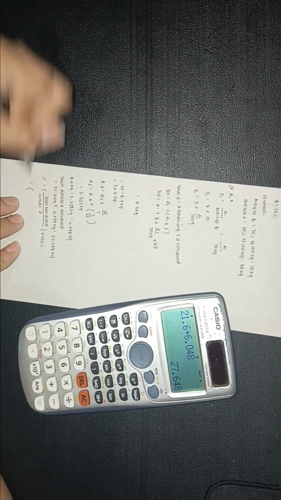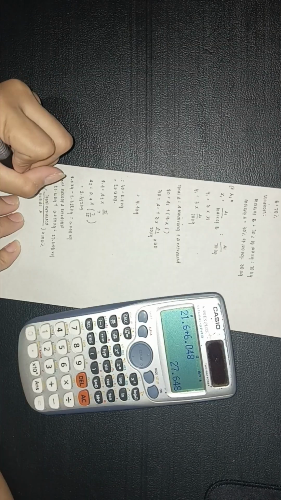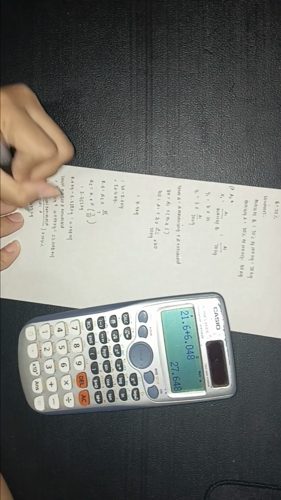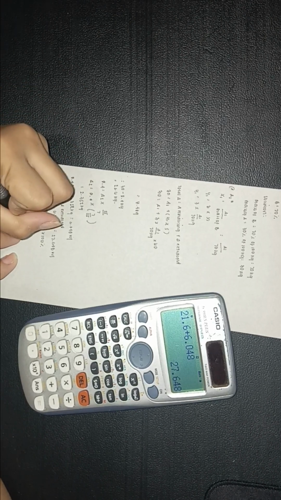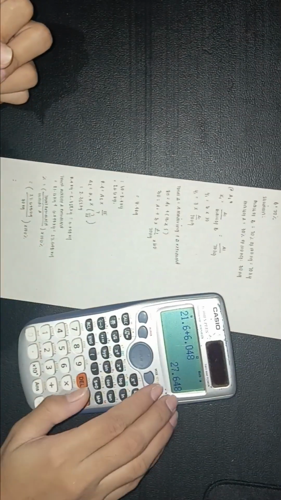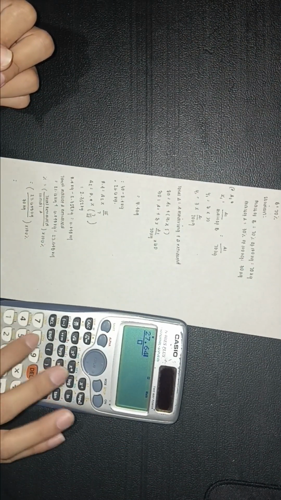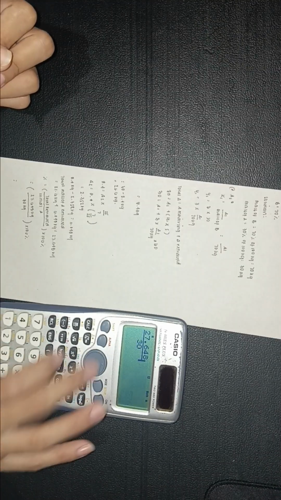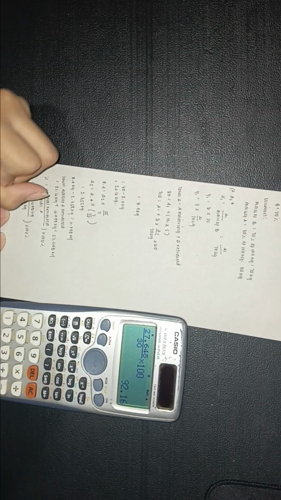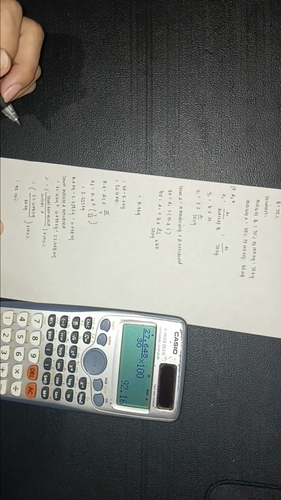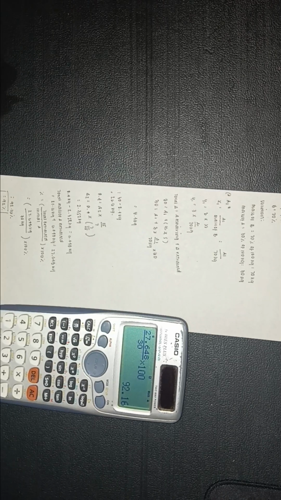Substituting, our total extracted is 27.648 kilograms and our initial A is 30 kilograms. Multiplying by 100%, we get 92.16%. So the overall percent recovery is nearly 92%. And that's it. We have solved both problems, and thank you for watching.